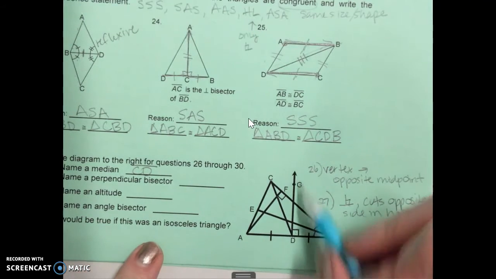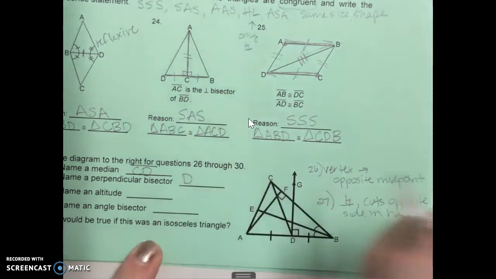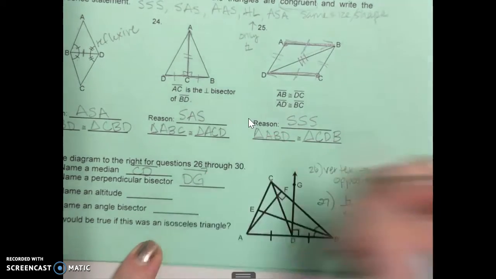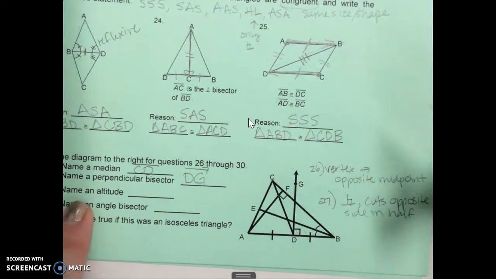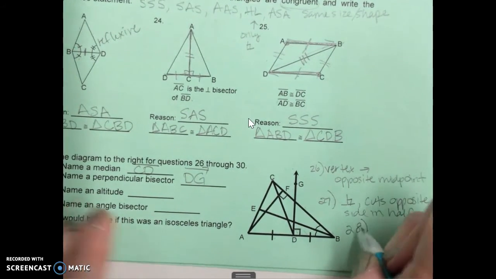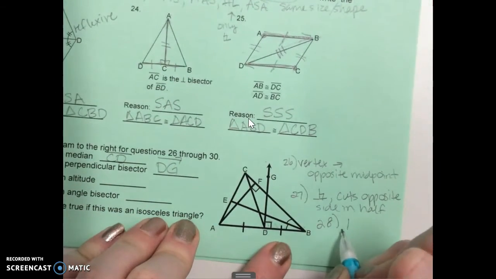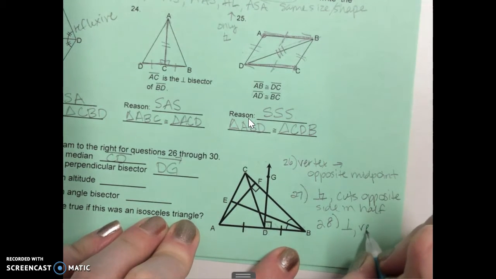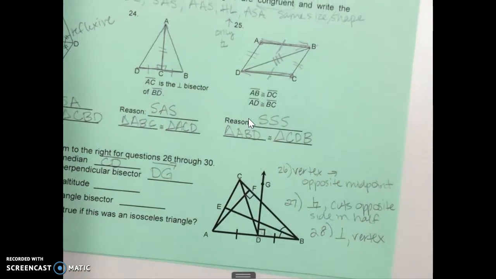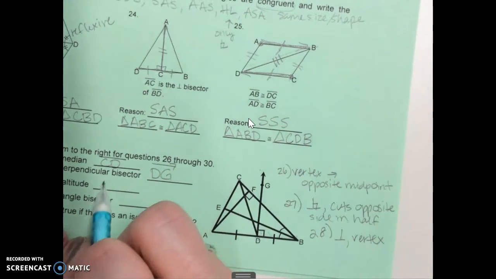So 27 has to be DG. That's listed as ray DG. 28, altitudes are perpendicular, and it goes from a vertex to the opposite side in a perpendicular manner. So that would be my AF.